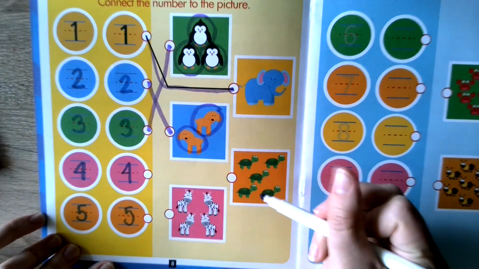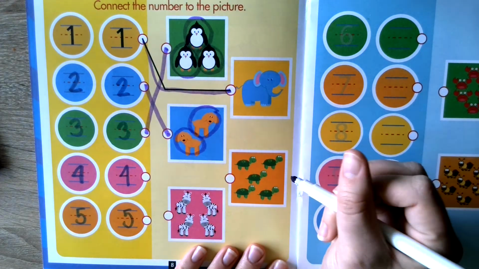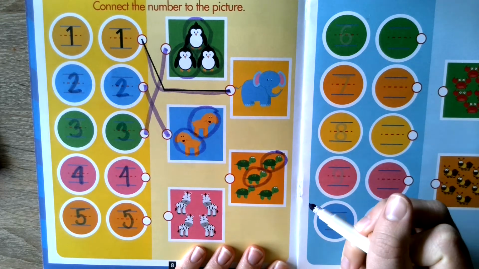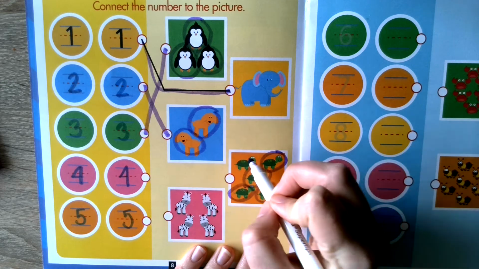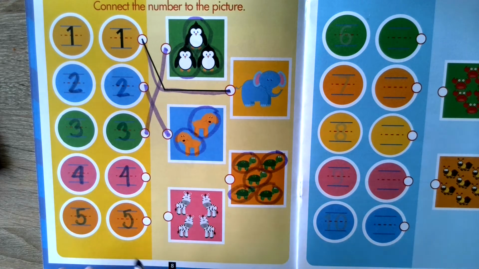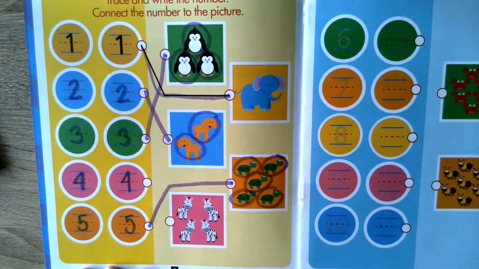All right, let's go over here and count these turtles. We have a lot more than what we did before. So we have 1, 2, 3, 4, 5. So I have 5 turtles. My number 5 is right here in orange. So I'm going to connect those boxes.